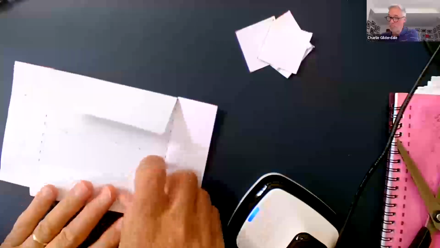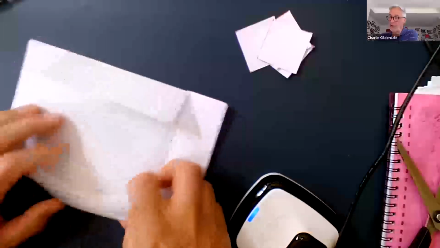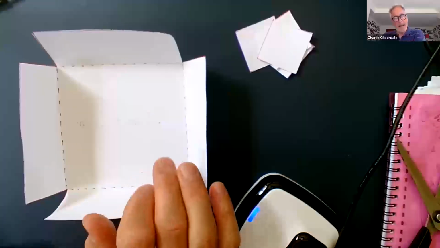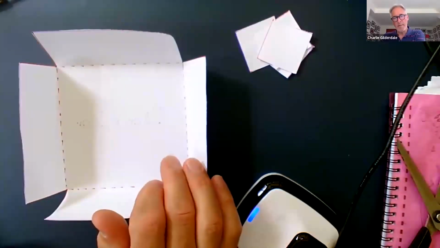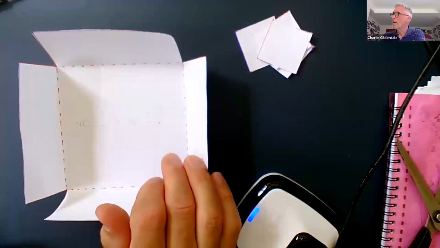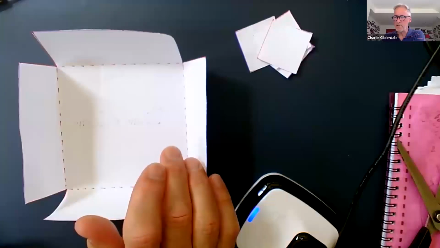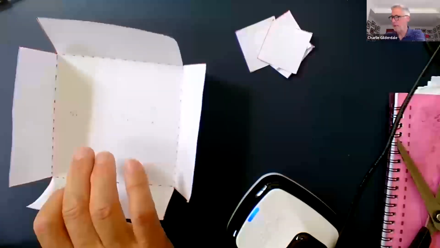The idea is, will it make any difference to the volume? And if it is going to make a difference, then, so here's my box without a lid made. If it is going to make a difference, can we say something about how the volume is going to increase or decrease? When might it be at its largest?